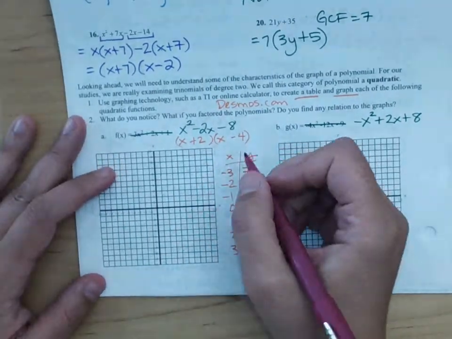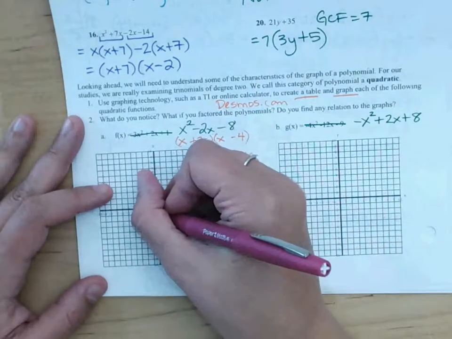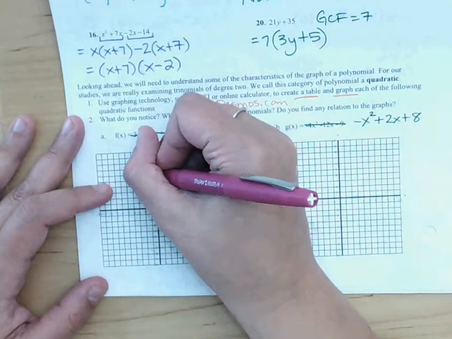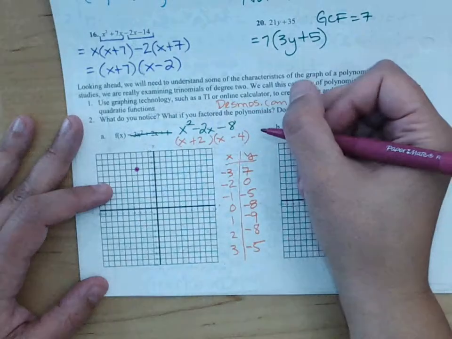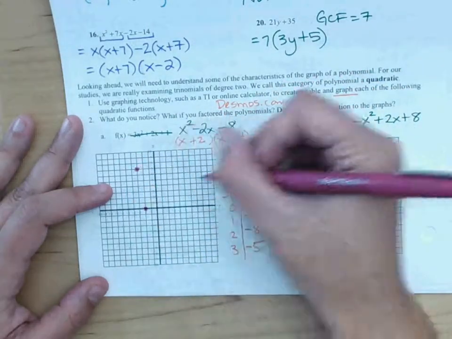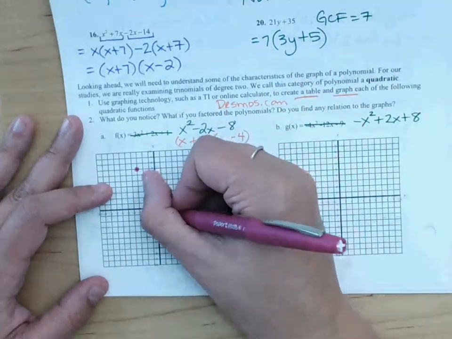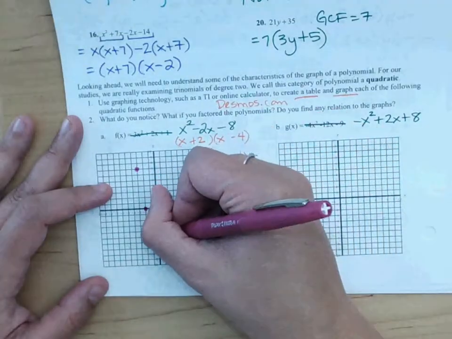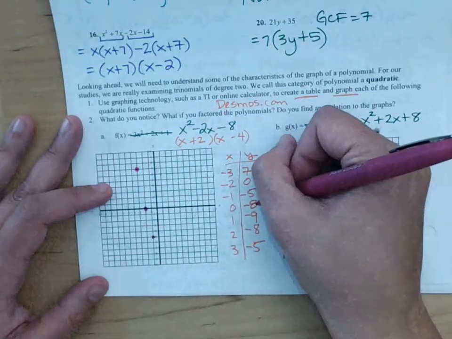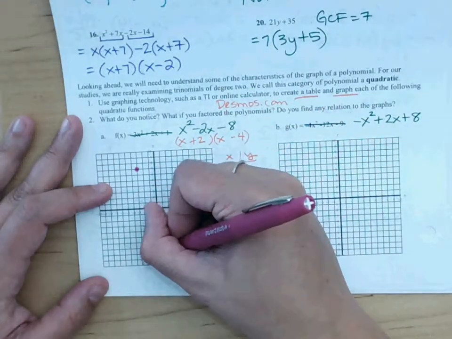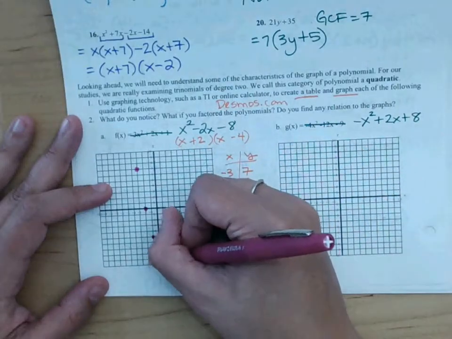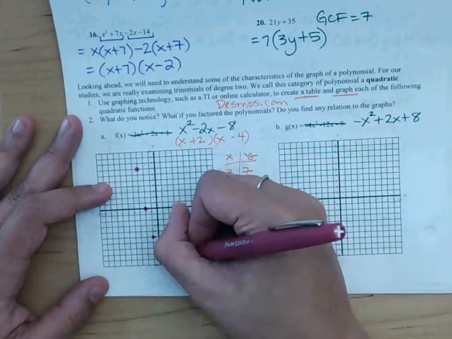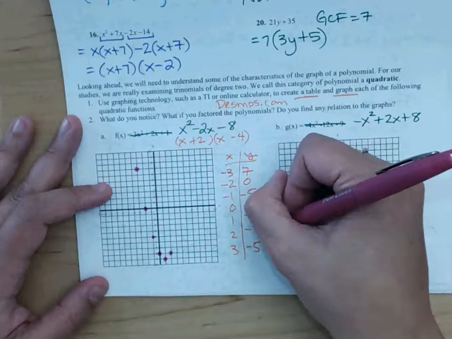All right, so let's plot the points. -3, 7. -3, 7 is here. So remember, go x, y. -2, 0. -1, -5. 0, -8. 1, -9. 2, -8.